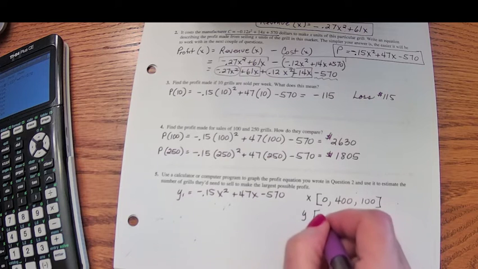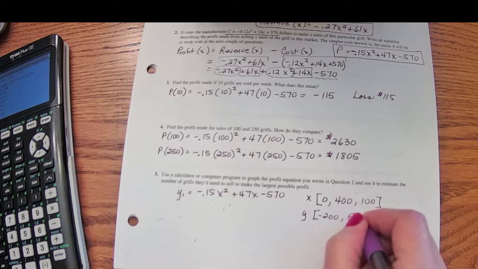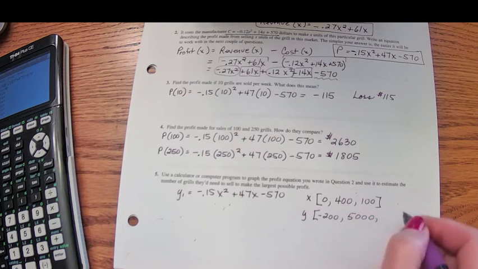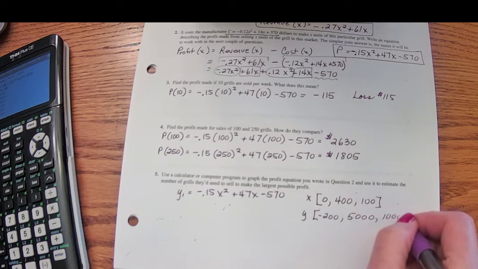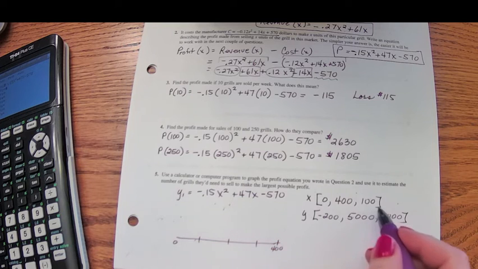For my Ys, because I kind of want to see where it crosses 0, we'll put in negative 200. We'll go up to $5,000 profit, and our Y scale is going to be 1,000. So what this is going to do is start at 0 and go up to 400 by hundreds: 100, 200, 300, 400. That's what this says.